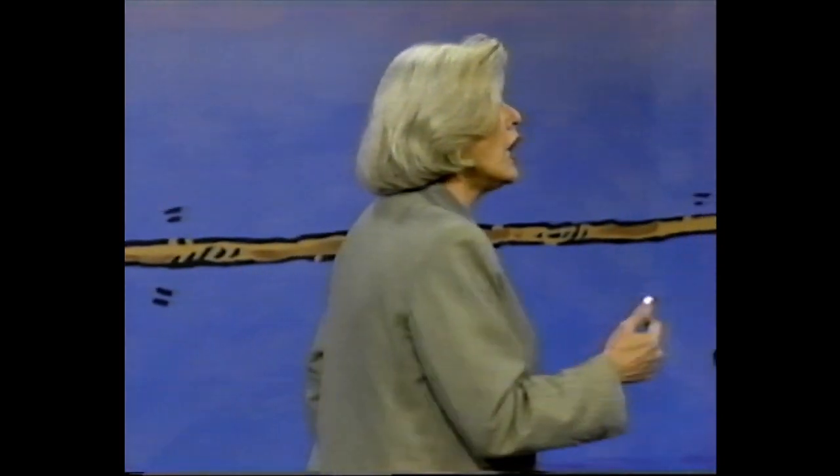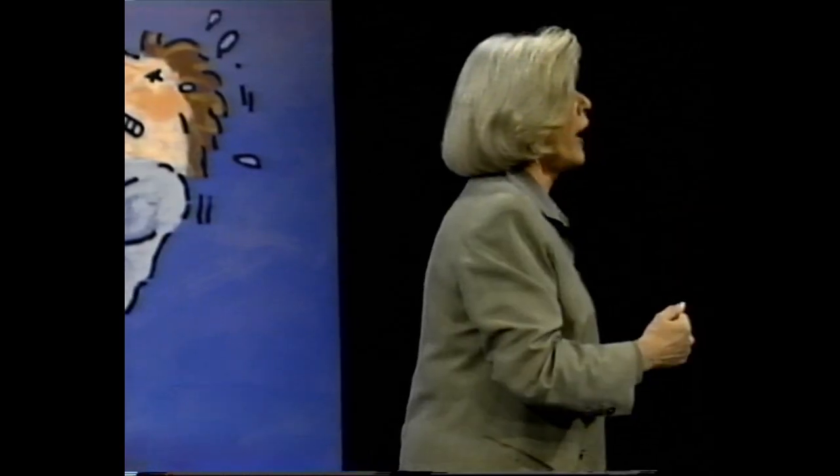It might be something like this. I don't like waiting more than 15 minutes. Please, can we reschedule our meeting? It might be, I am disturbed when you interrupt me. Would you please not do that? I'm using I statements and I'm pinpointing the behavior. You will be amazed how different a response you get when you use that strategy.